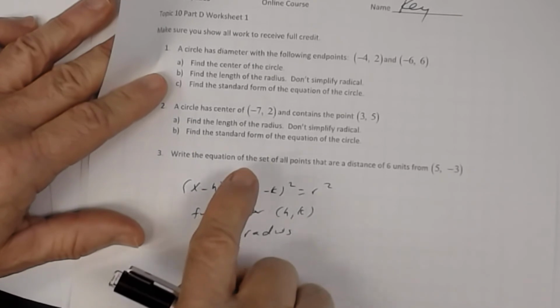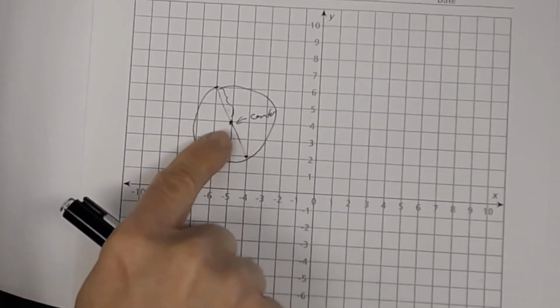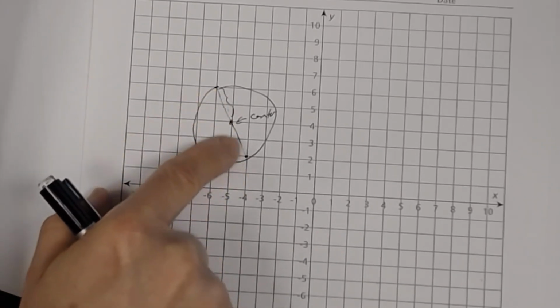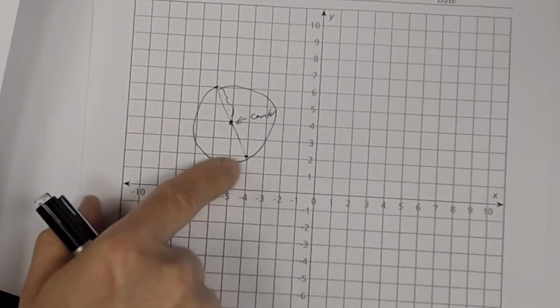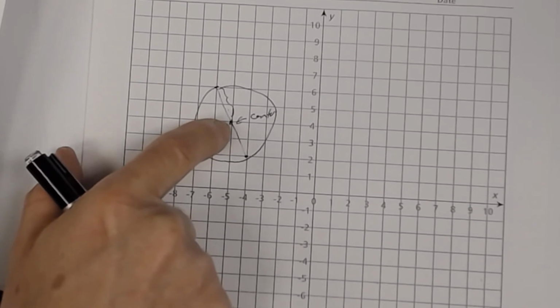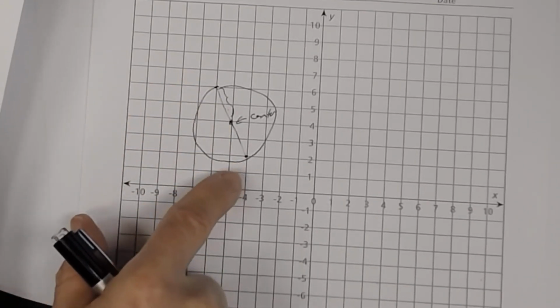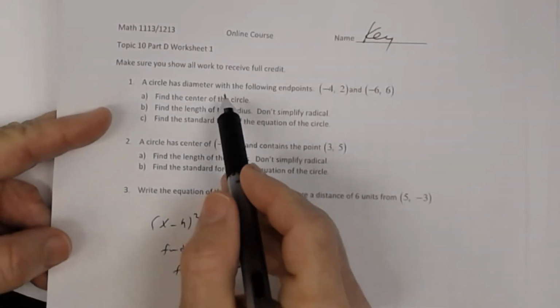Remember, to find the center, this is a diameter right here, so that's a segment. The point right here is the midpoint of that segment. So to do part A, you're going to use the midpoint formula.